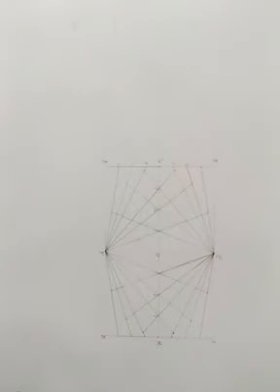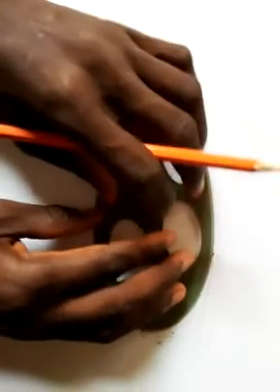We are going to join them together to form the ellipse. So now we are making use of our French curve.